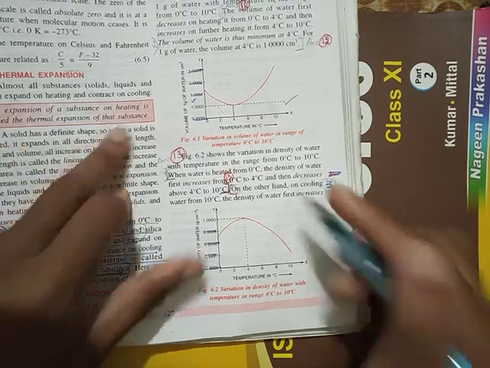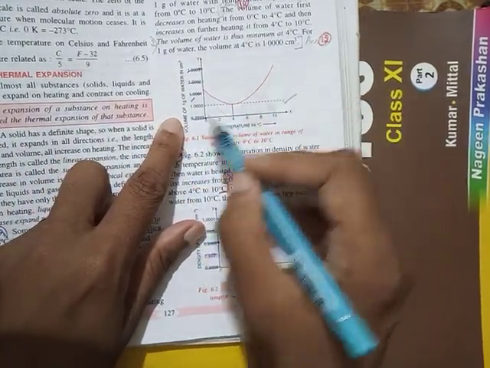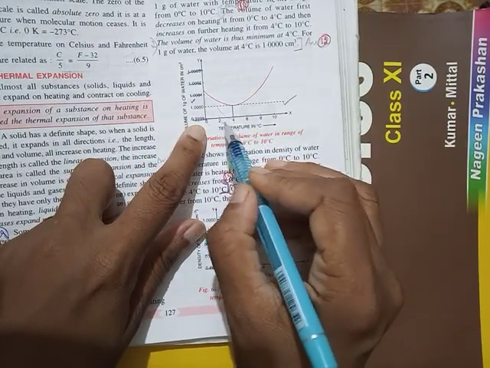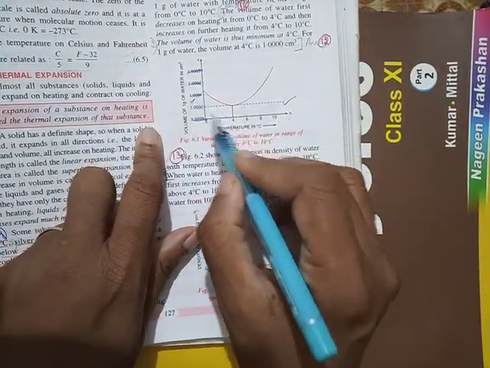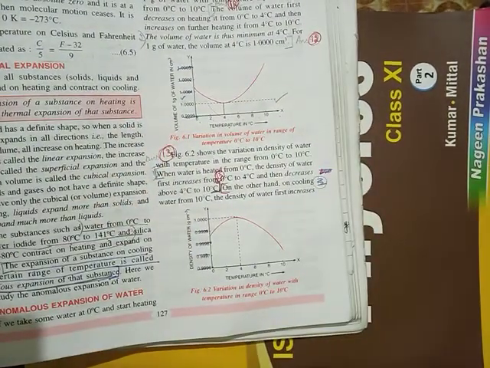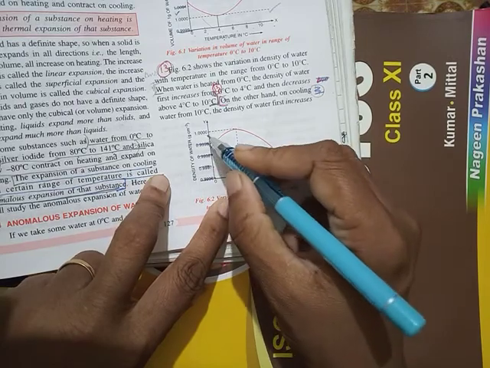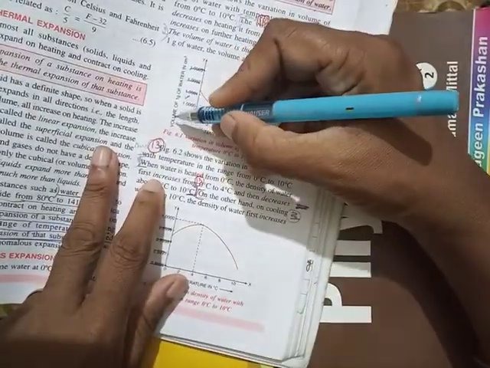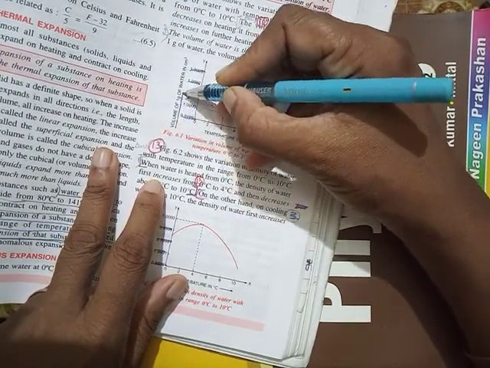Anyone you can expect. This is the volume-temperature graph, and it will be like this. As I have told you already, for temperature you should write 0, 2, 4, 6, 8, 10, but for volume it's enough if you write only this value, that is 1. The same way here also, temperature will show. Volume you need not show all these numbers. Be careful: this is the volume of 1 gram of water in centimeter cubed. You have to write it fully.